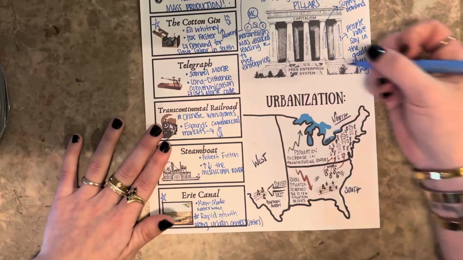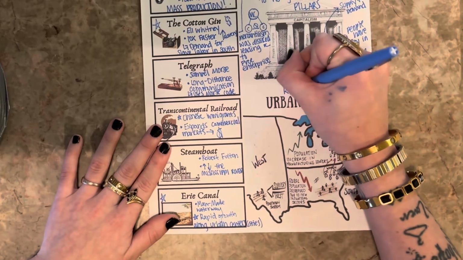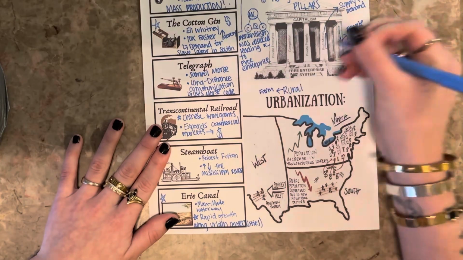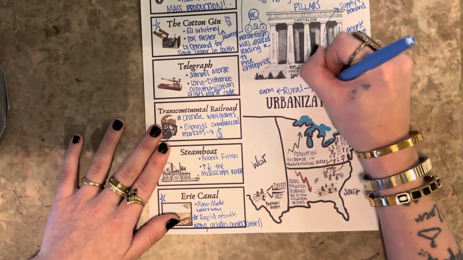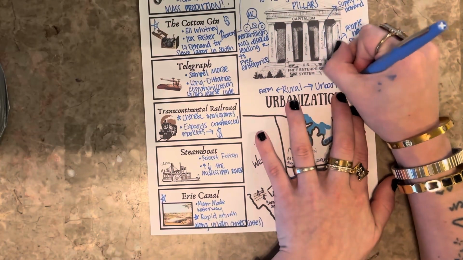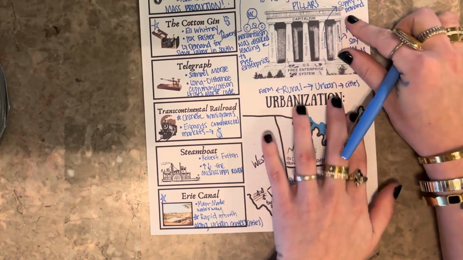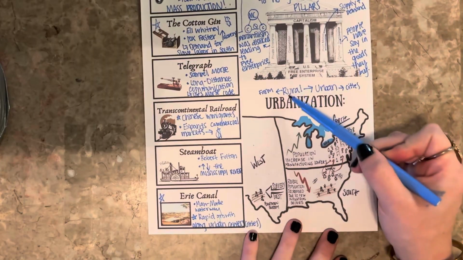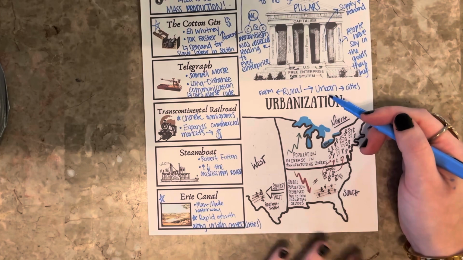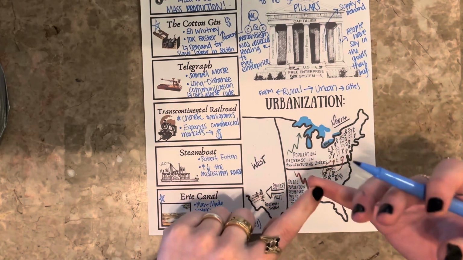Okay, urbanization, we see a shift from rural life, and this would be like a farm basically, to urban centers, right? And we talked about the Erie Canal. Urban centers just mean cities. So we have an increase of people moving from these rural areas into big cities. And some reasons they might be doing that, right? They might be doing that specifically for those jobs in factories, right?